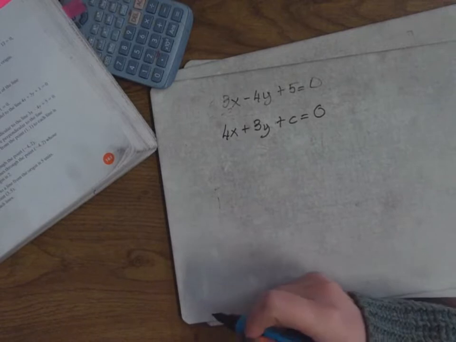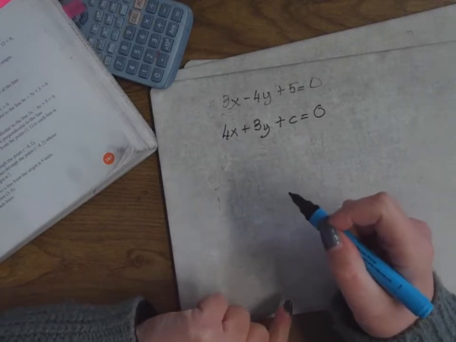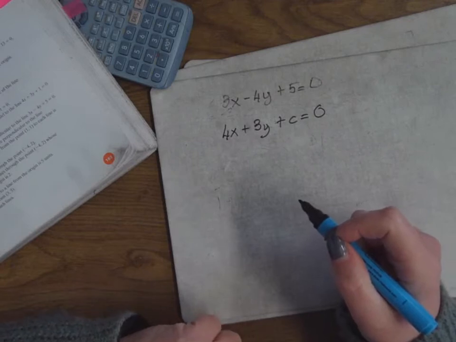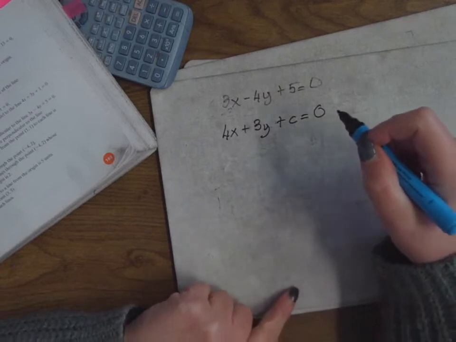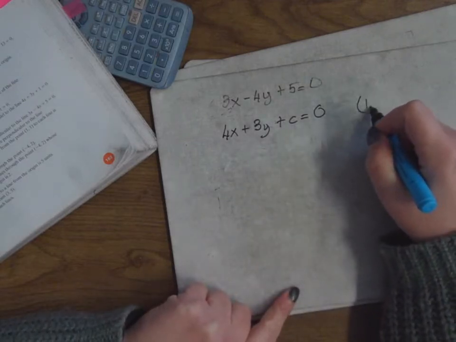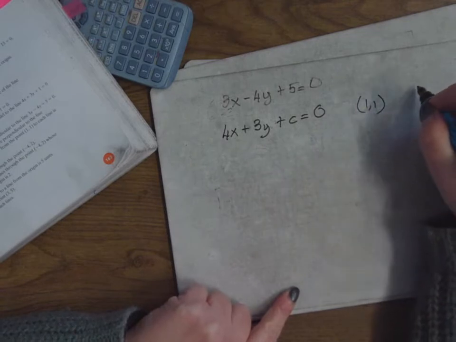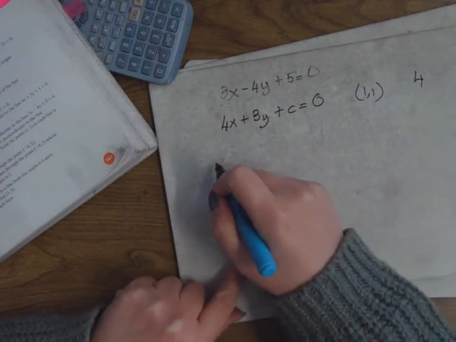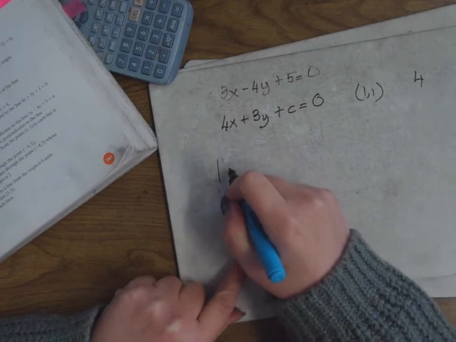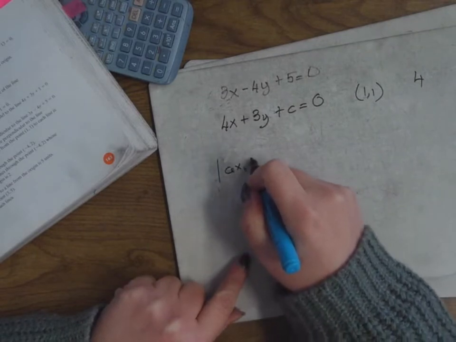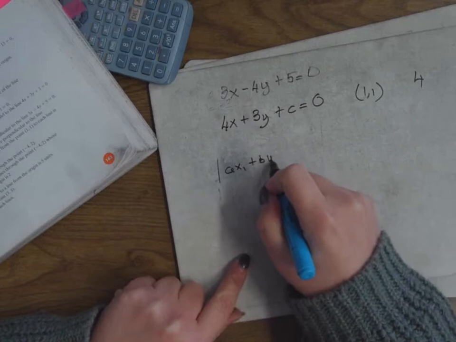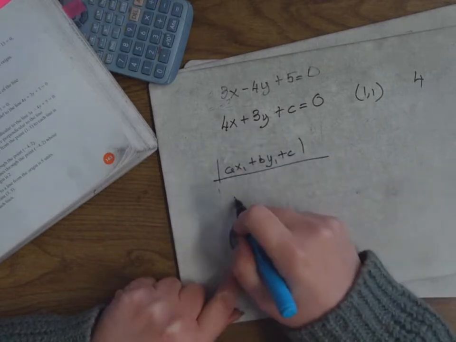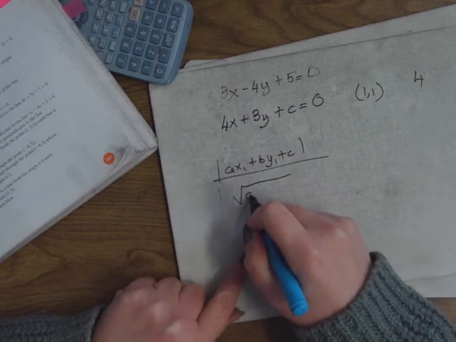Write down any line that is perpendicular. Now find the equation of the two lines which are perpendicular to the line, and the perpendicular distance to 1, 1, so there's my point, 1, 1, and they're telling me the answer is 4. Alright, so it's ax1 plus by1 plus c, take the positive value of that, all over the square root of a squared plus b squared.